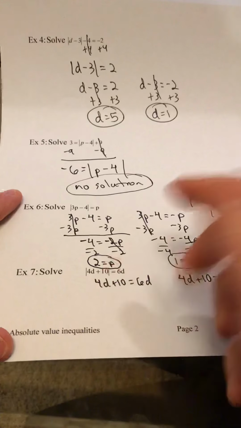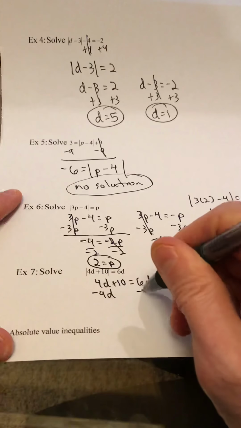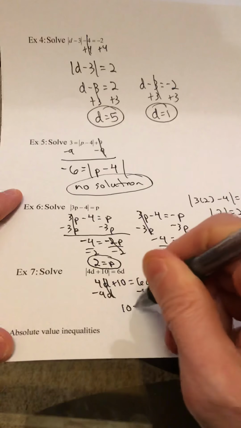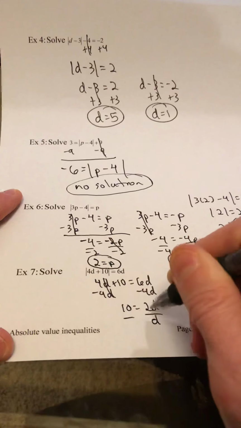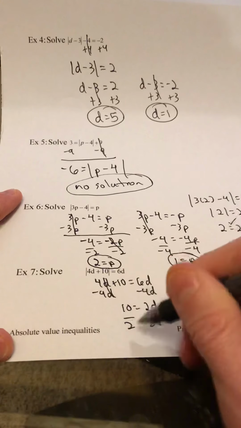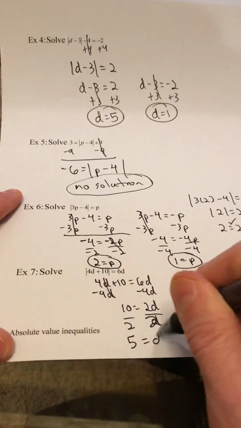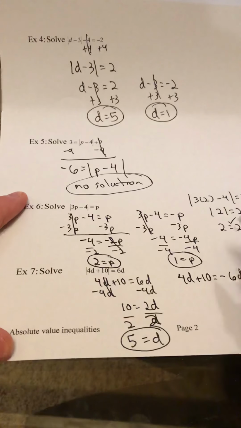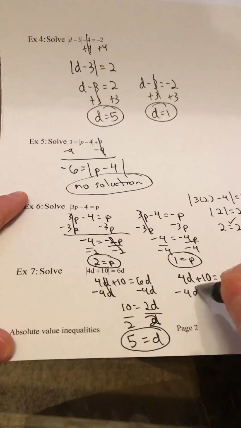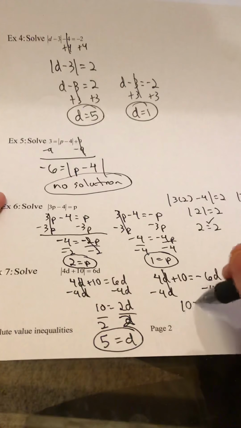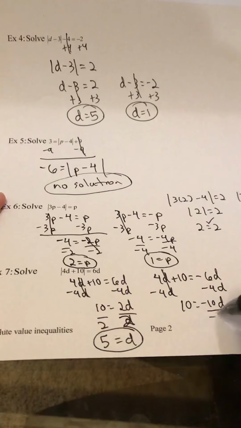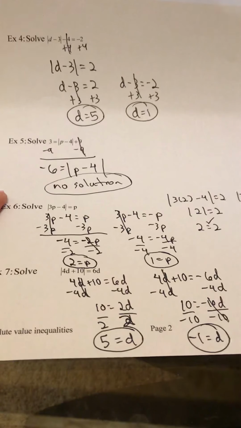Now from here, subtract over 4d, so 10 equals 2d, divide by 2, and d equals 5. For this one, subtract over the 4d, 10 equals negative 10d, divide by negative 10, and the other answer is negative 1.